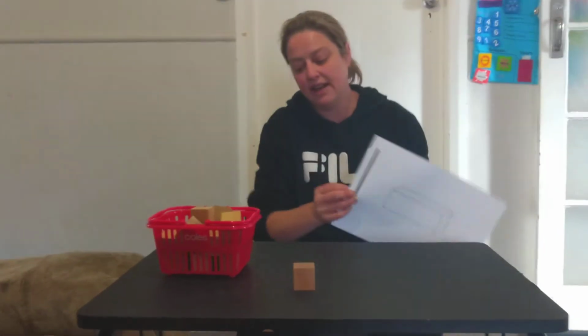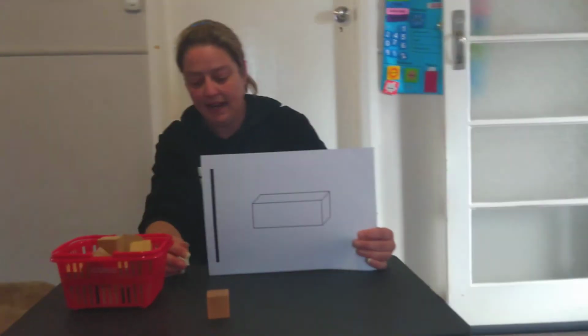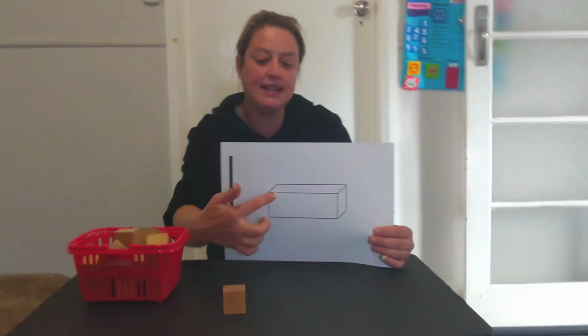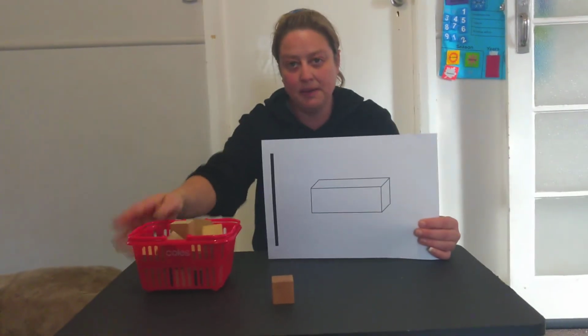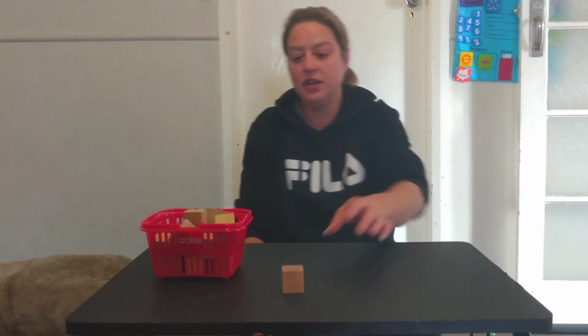Okay, so now we know a lot about volume. We know that it's a three-dimensional quantity for measuring 3D objects like this rectangular prism and this shopping basket. We know that volume is measured in a cubic unit called cubic centimetres. We know that to calculate the volume of a rectangular prism, the formula is length times width times height. And that's how we calculate the volume of a rectangular prism.